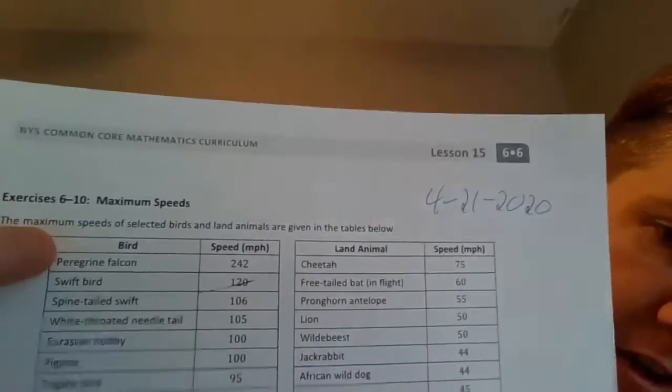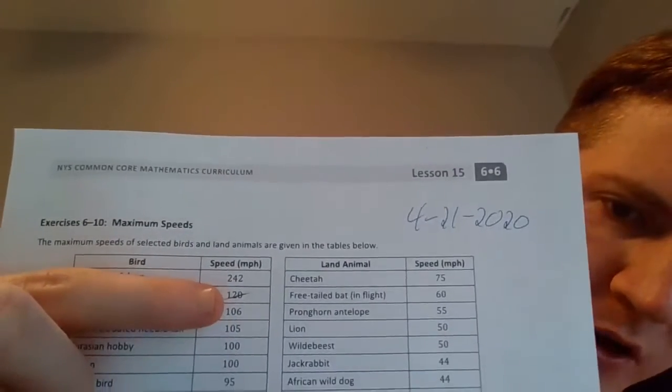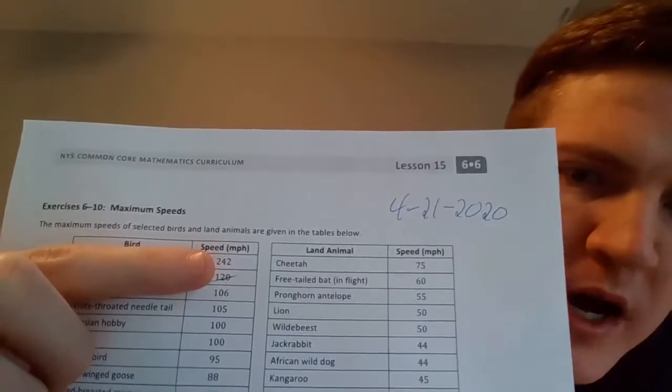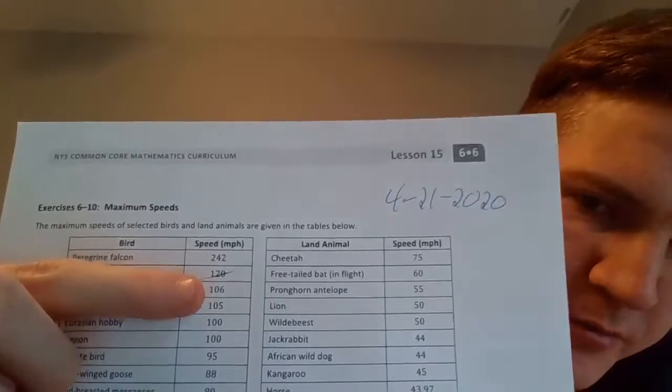Not only is it the fastest one, but look at the difference between it and the one below it. At 120, it's way up there at 242. It goes 242 miles an hour compared to the rest of these birds here.